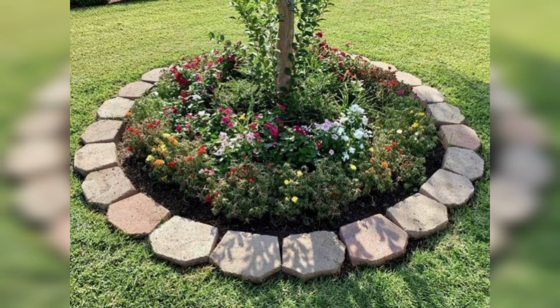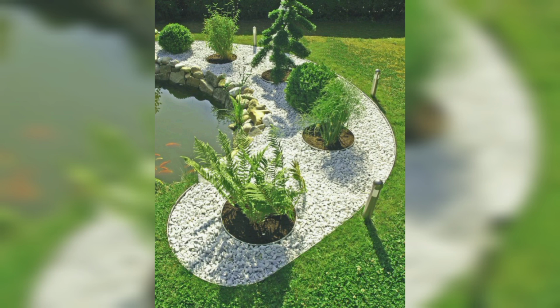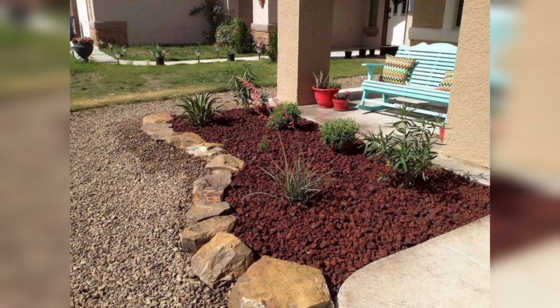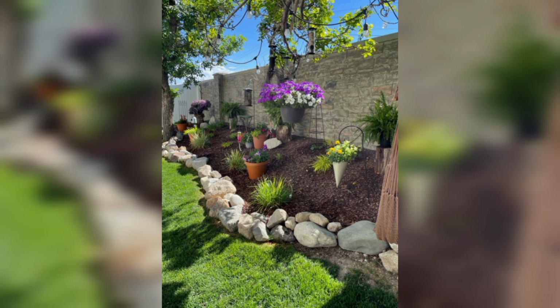Rock pathway. Creating a pathway with rock can guide visitors to your front door while adding a charming element to your landscape.